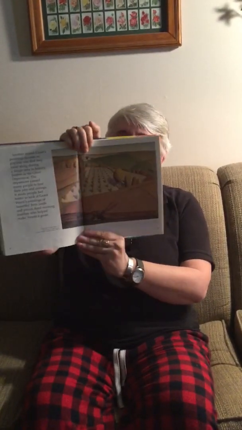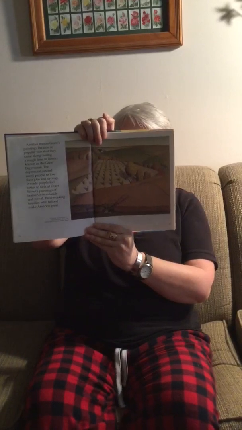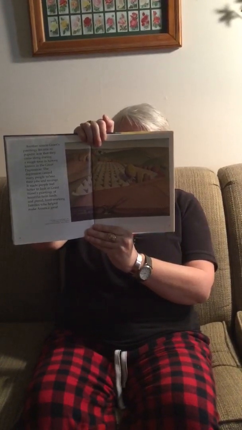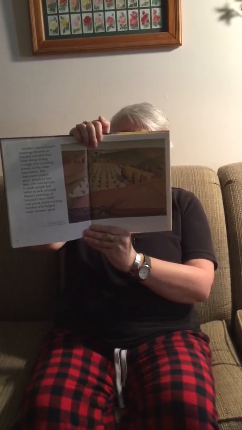Another reason Grant's paintings became so popular was that they came along during a rough time in history known as the Great Depression. The Depression caused many people to lose their jobs and savings. It made people feel better to look at Grant Wood's paintings of beautiful farmlands and proud, hardworking families who helped make America great. And here's a nice picture of a farm that Grant Wood painted. Beautiful rows of corn and trees. Very pretty.